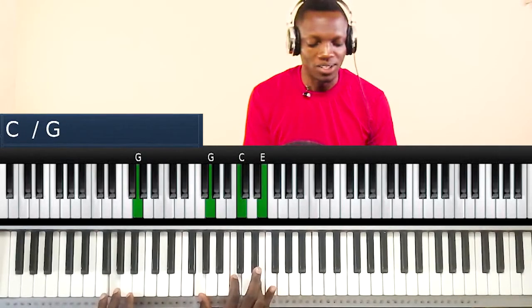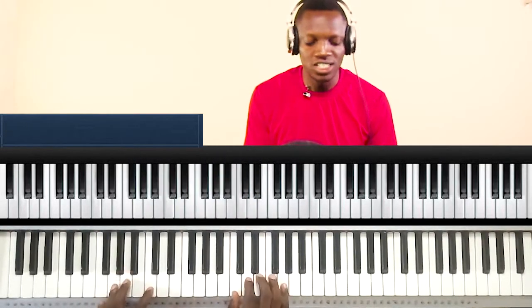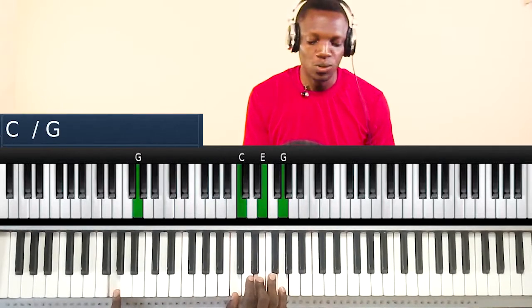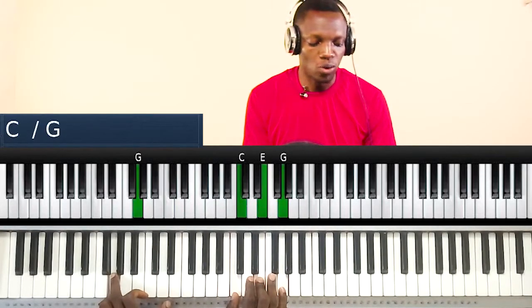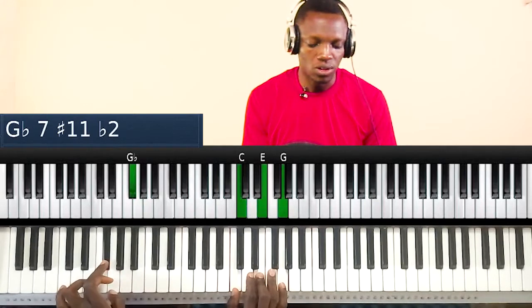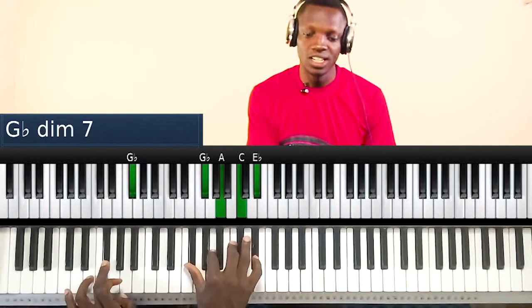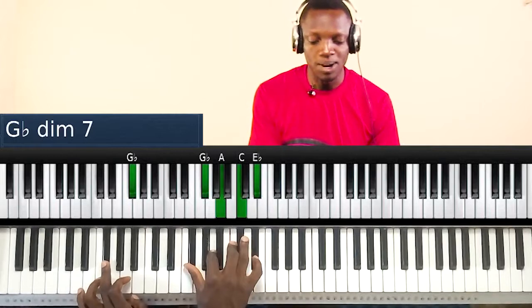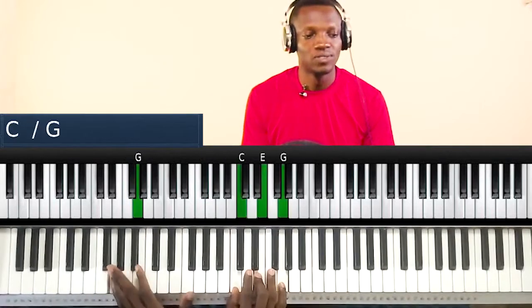Now this is what I'm talking about. Now I'm going to the slash chord, C slash G. So what I just did, I just lowered the G by a semitone or a half step, and then I built my fully diminished chord there. Then I'm using it as a passing chord to go to the slash chord.